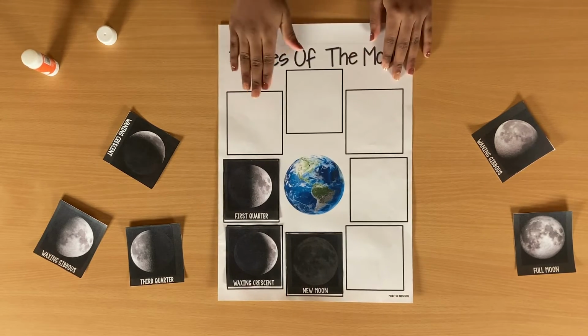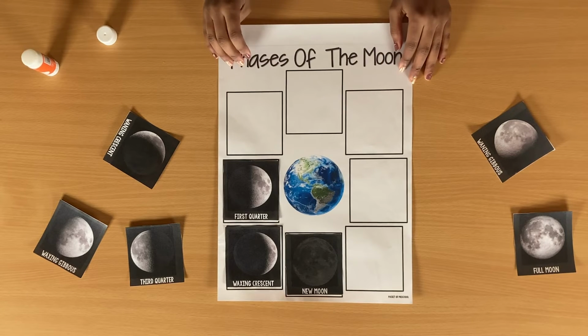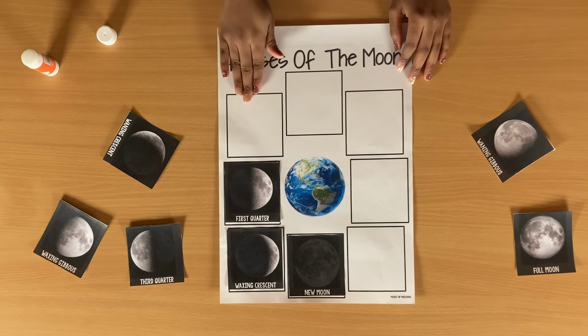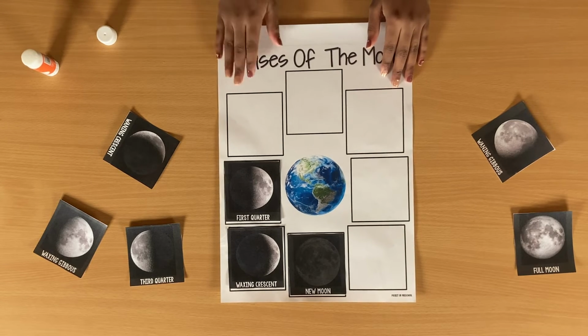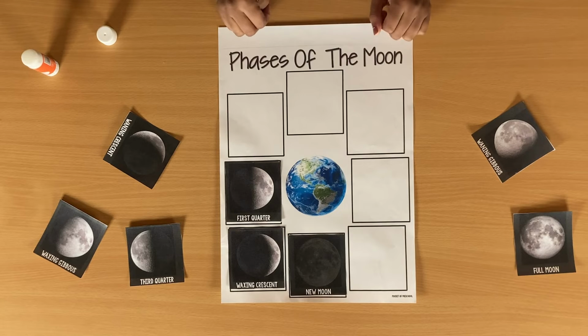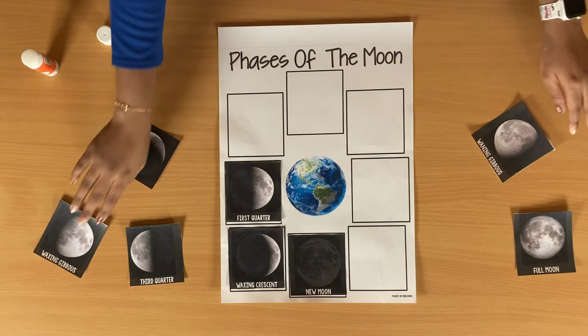All right, so what comes after the first quarter? Well, at this point, we can see most of the moon, and there's only a crescent that's still shadow. Well, that sounds like a gibbous moon to me, but again, is it a waxing gibbous or a waning gibbous? Which one is it? Waxing gibbous.